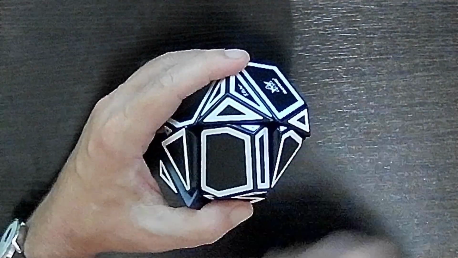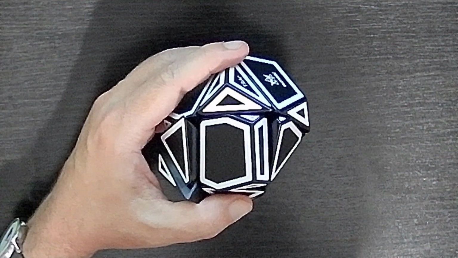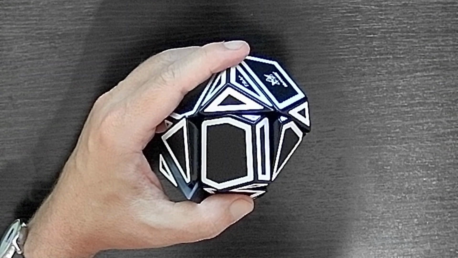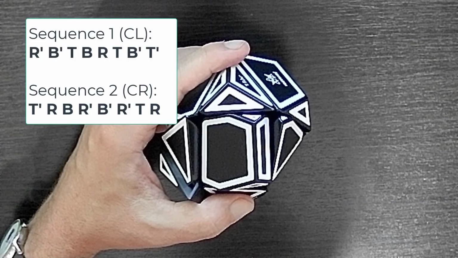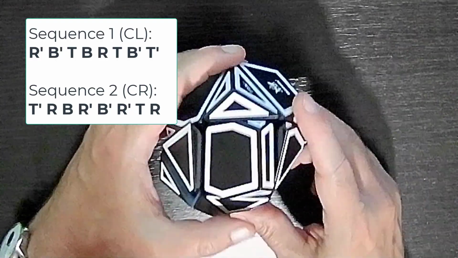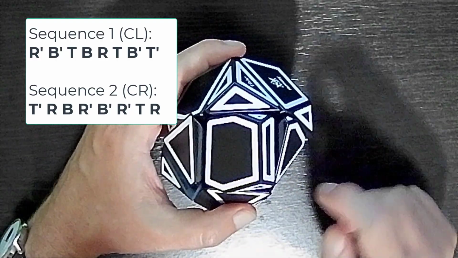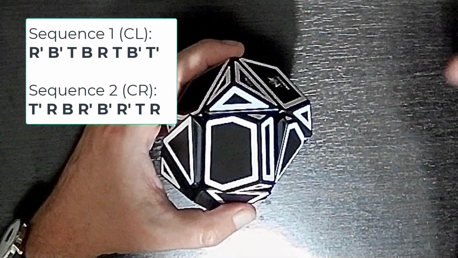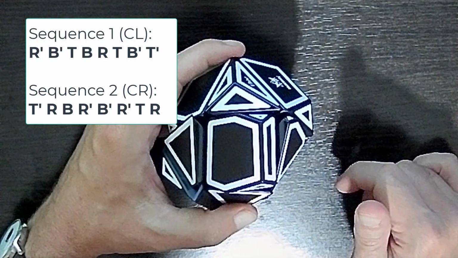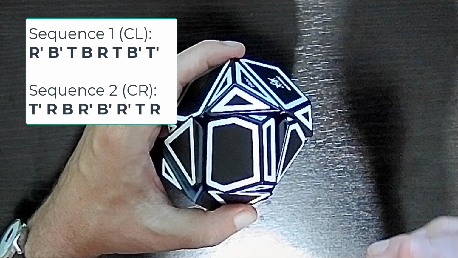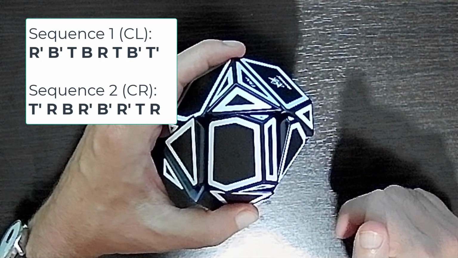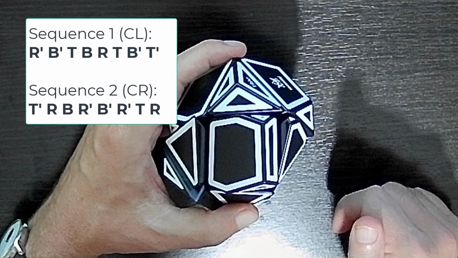All right, I mentioned there's that shorthand, that abbreviation, that CL or that CR. I want to tell you what those mean, and this is the way that I remember it. When I check these two pieces, I say, well, if one needs to rotate counterclockwise and one needs to rotate clockwise, or if one needs to rotate counterclockwise and the other one is good.